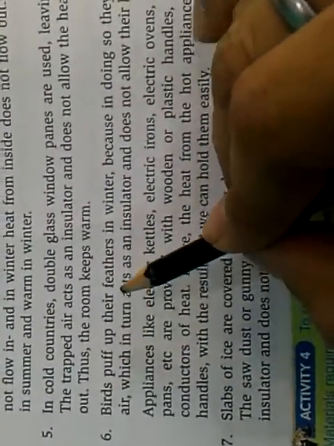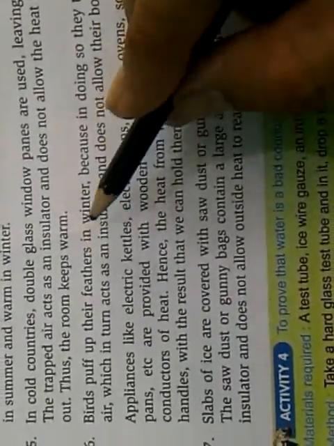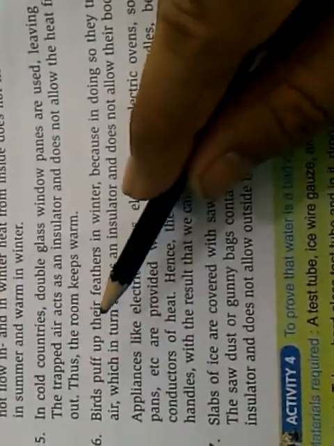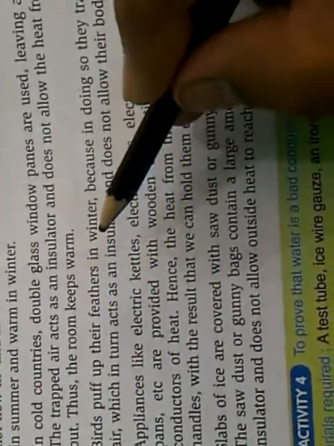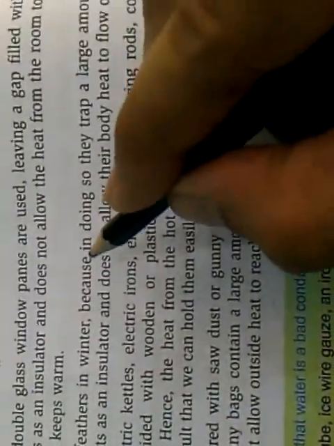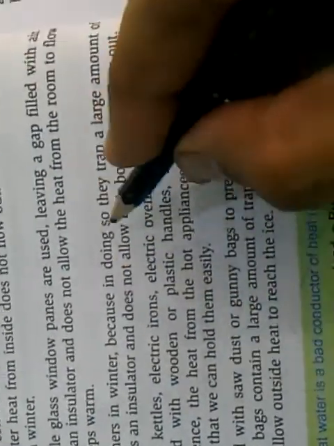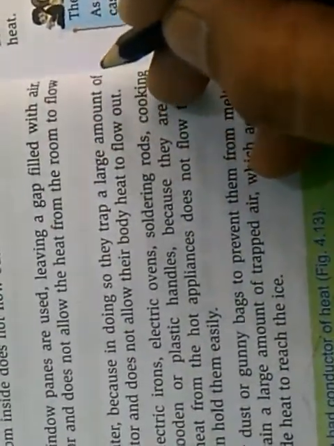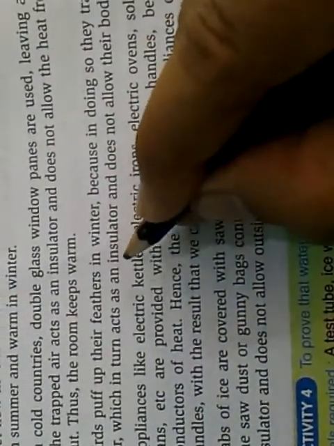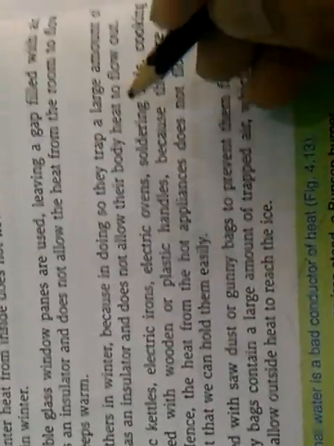Birds puff up their feathers in winter. If we observe birds, we will find that they have puffed their feathers up in winter, especially when it is very cold. Why do they do that? Because in doing so, they trap a large amount of air, which in turn acts as an insulator and does not allow their body heat to flow out.